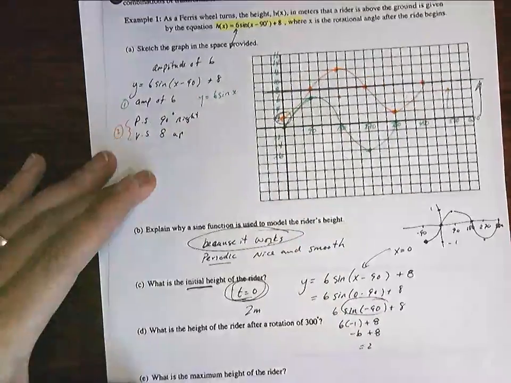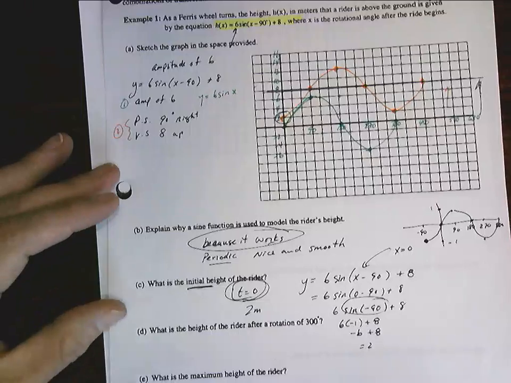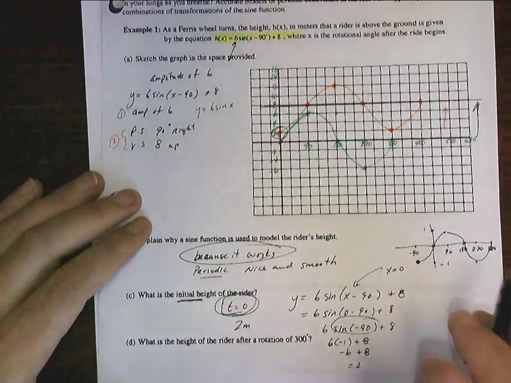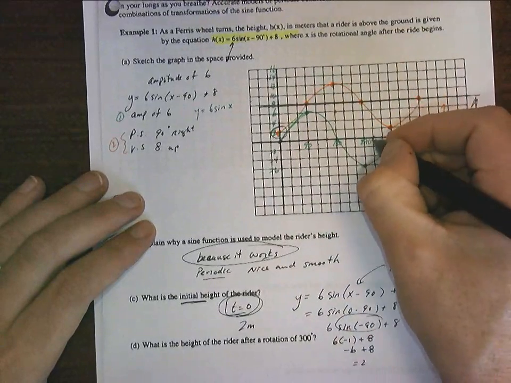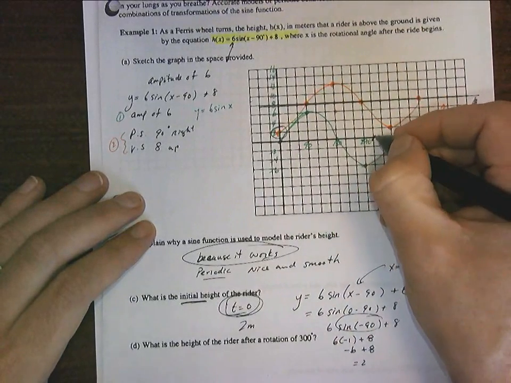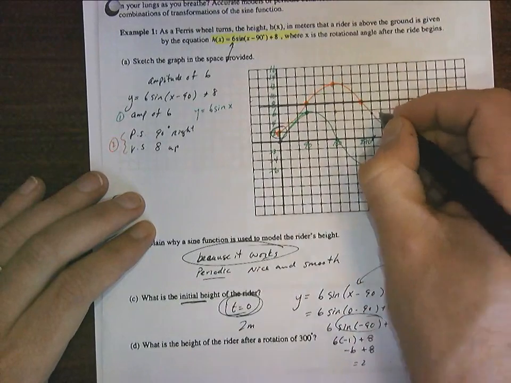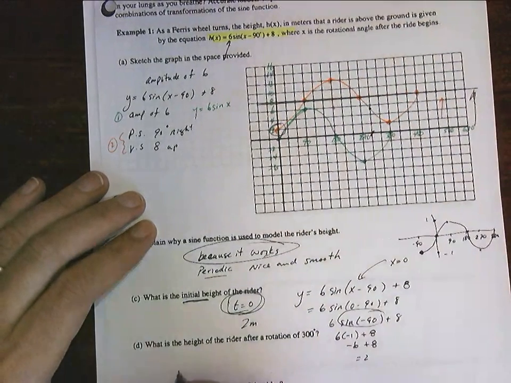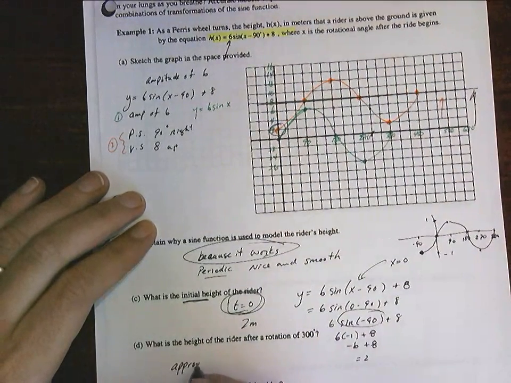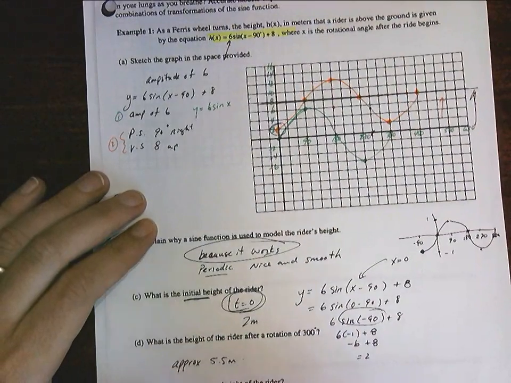What is the height of the rider after 300 degrees? Well, we can look at it on the curve. That's 270. This is going to be 300. So it's going to be approximately somewhere between 5 and 6. So I'd say 5.5, approximately 5.5 meters off the ground.